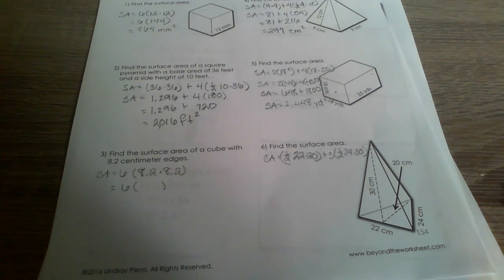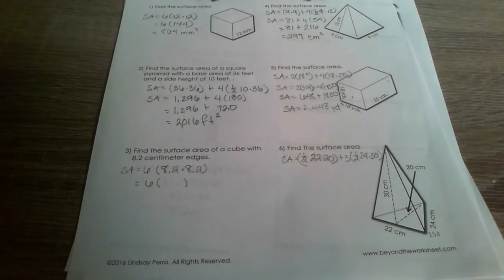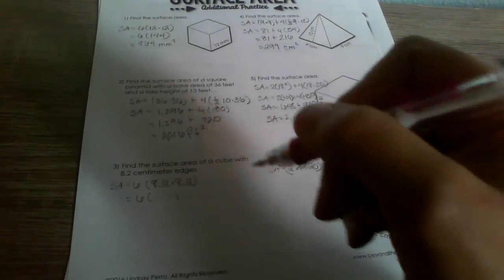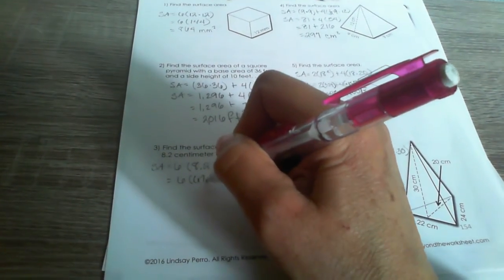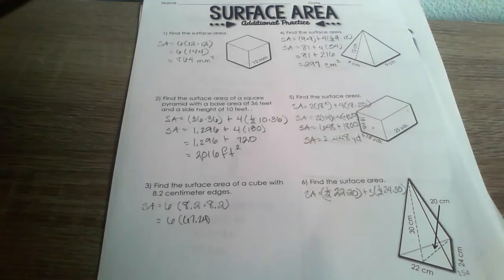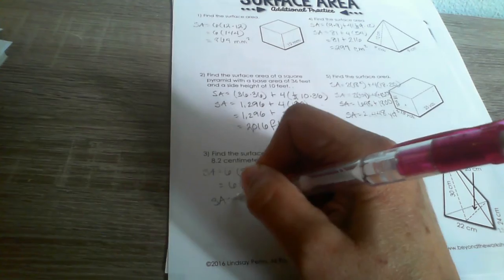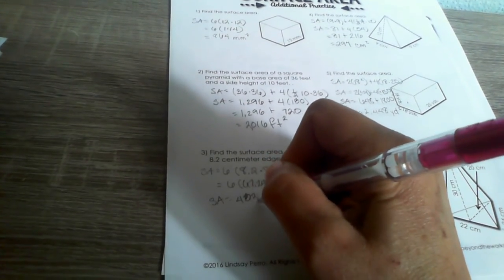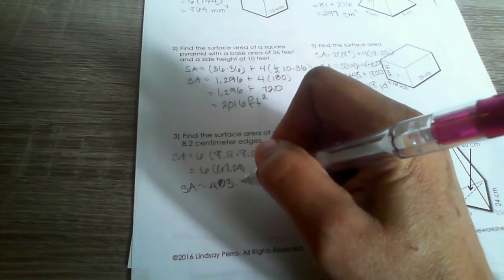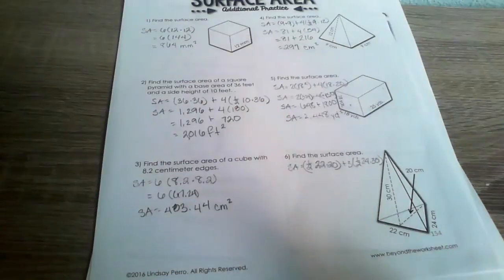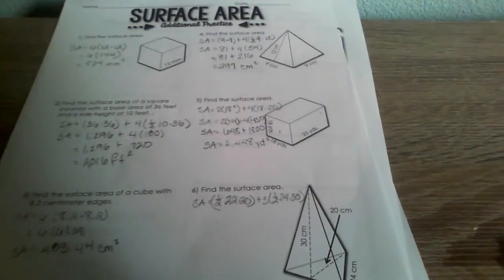We're looking at the surface area of a cube. So this one's an easy. We've got 6 sides to a cube. So we're going to do 8.2 squared, times itself, equals, and then we're going to multiply that times 6. So 67 and 24 hundredths. And we get 403 and 44 hundredths square centimeters.